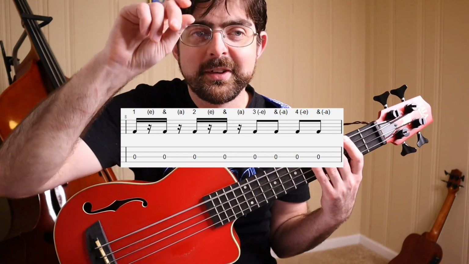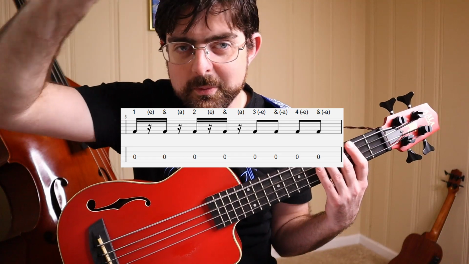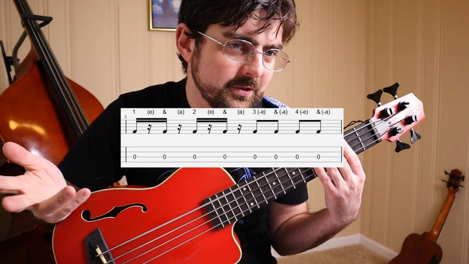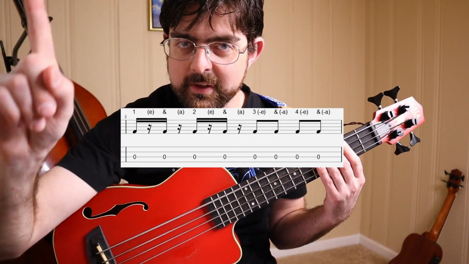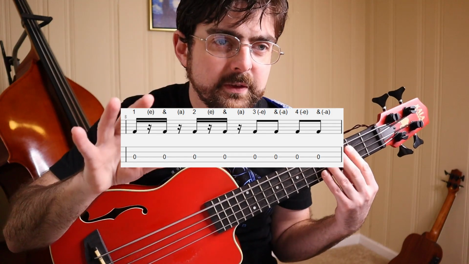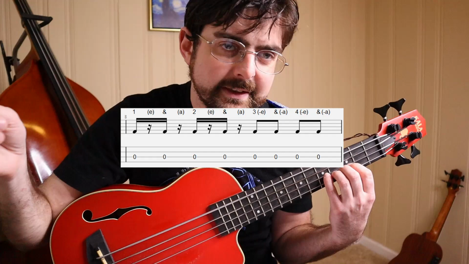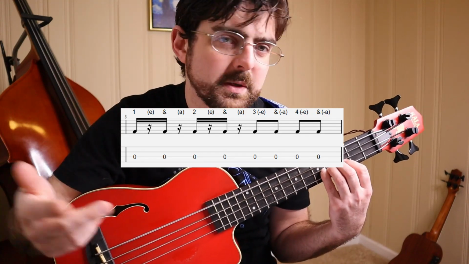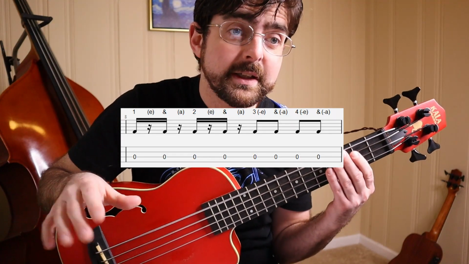Notice how the rest can still be underneath the grouping and the 16th notes can still be beamed together over it. Kind of interesting, but that just means there's a 16th note, then a 16th note rest, and then another 16th note. So if you look at the counting, the stuff in parentheses is what we aren't playing, and unless it has a dash next to it, those dashes mean we're holding it out. So if that wasn't clear in the other exercise, hopefully it is now.